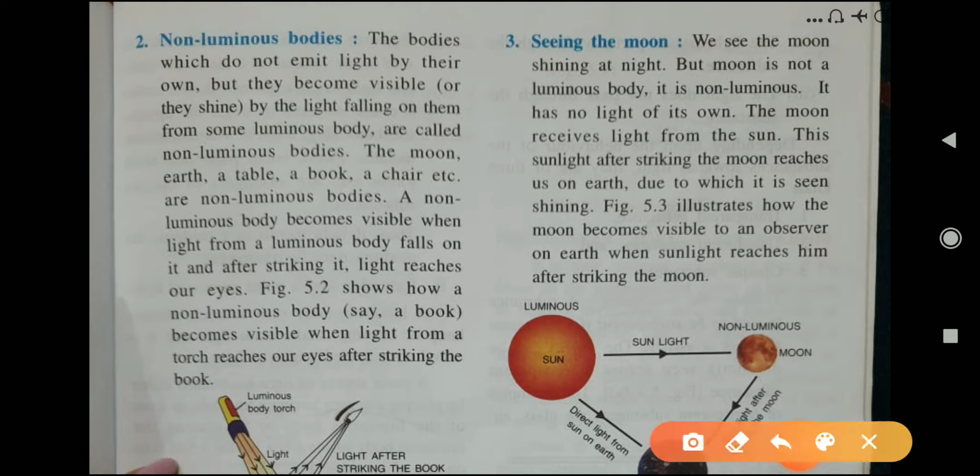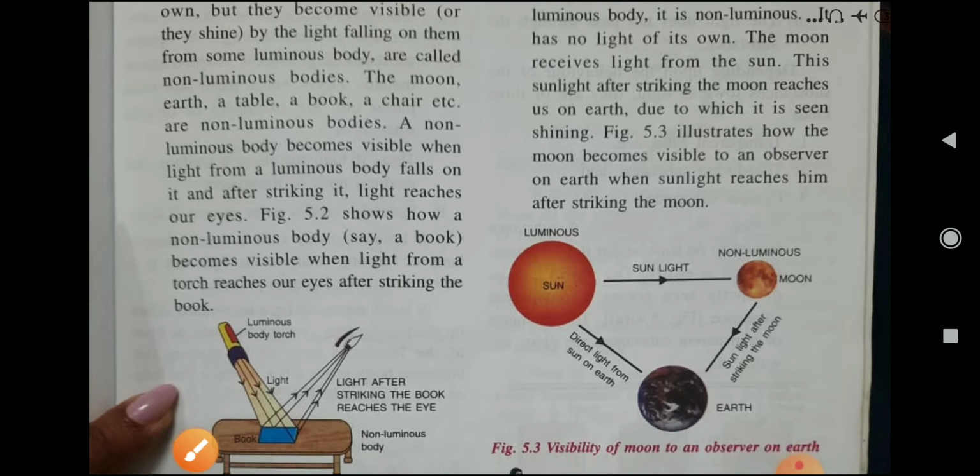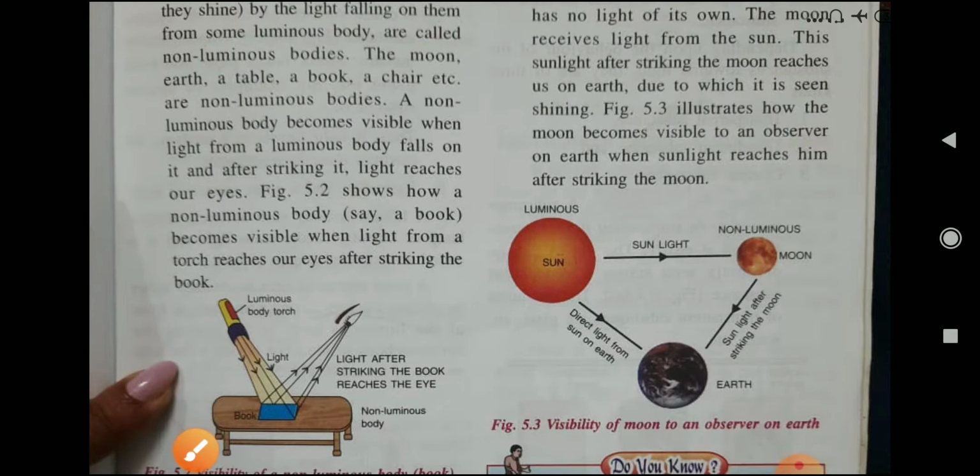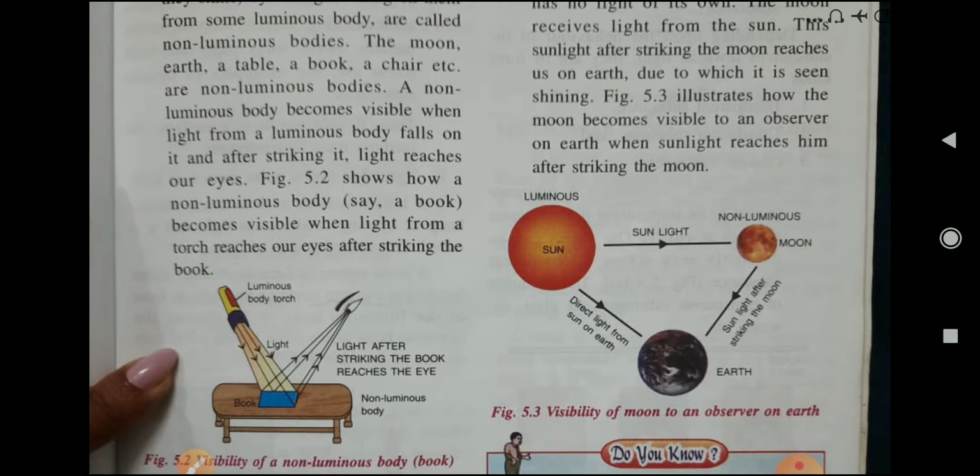Non-luminous bodies are those which do not emit light on their own, but they become visible to us by the light falling on them from a luminous body. As you can see here, moon is a non-luminous body, earth, table, all these are non-luminous bodies because light from a luminous body after striking that object reaches our eyes, and then only we are able to see that particular object.